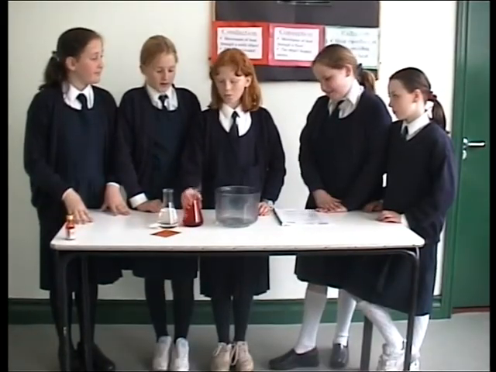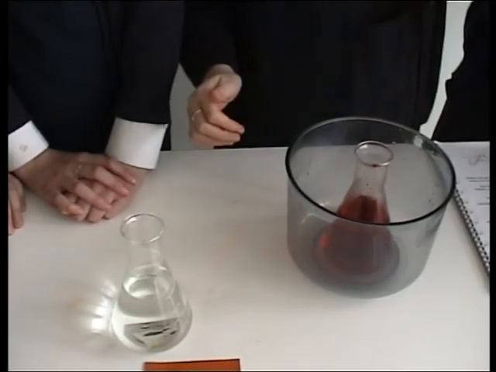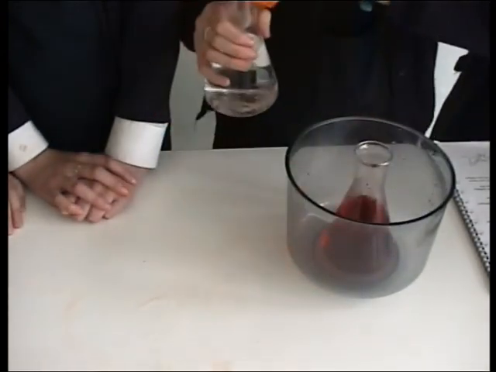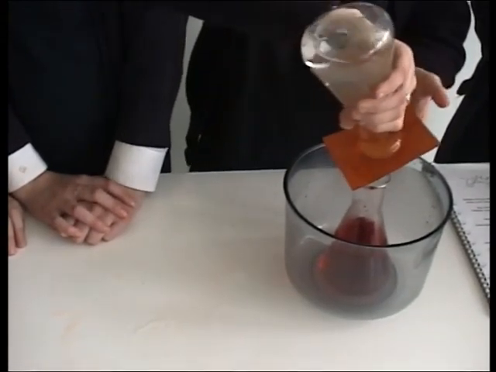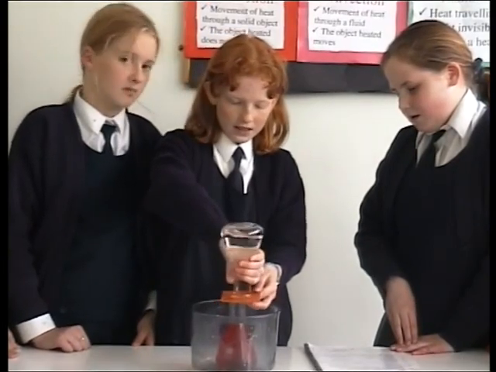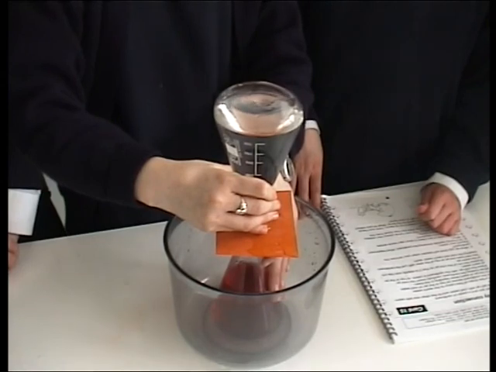First, we will take the warm-coloured water and put it in the bucket. Next, we have to take the cold water and put this cardboard over it. Then we have to tip the water over and place it on top of this warm-coloured water and see what will happen. Next, we will pull out the cardboard and see what will happen.